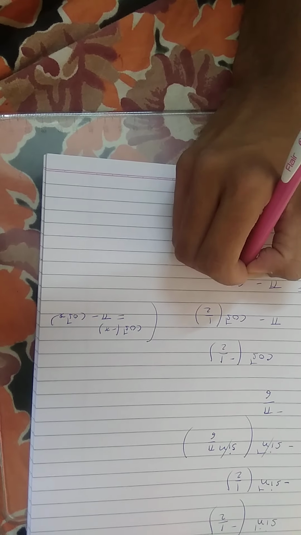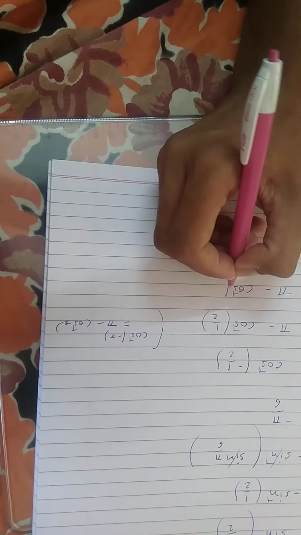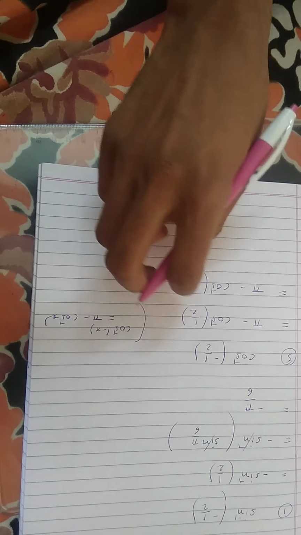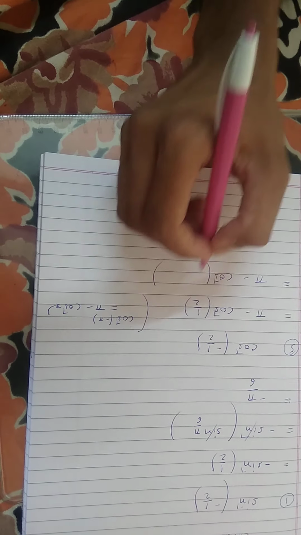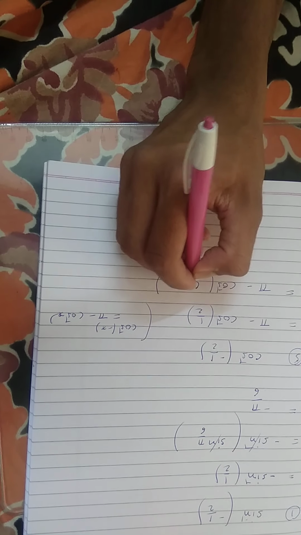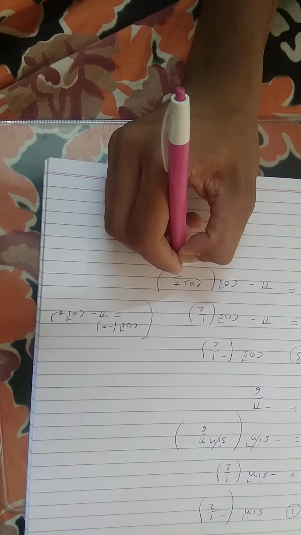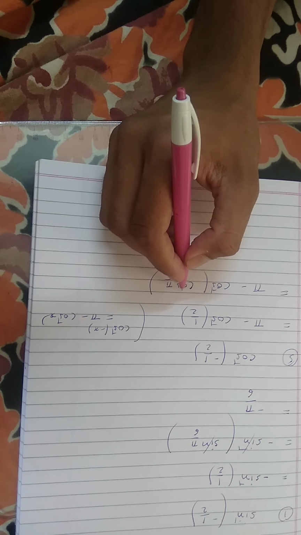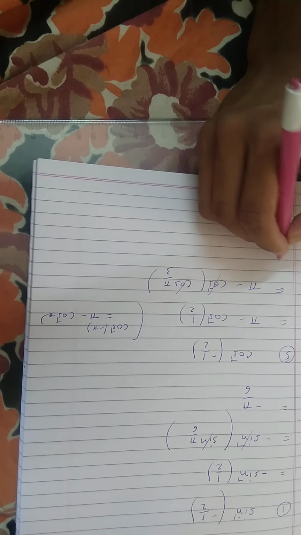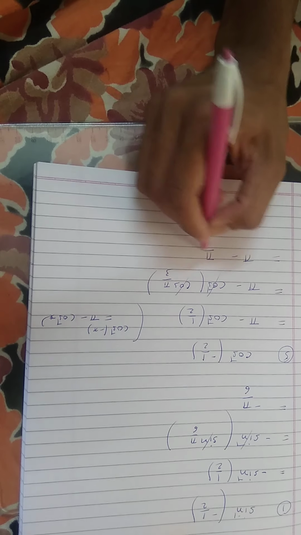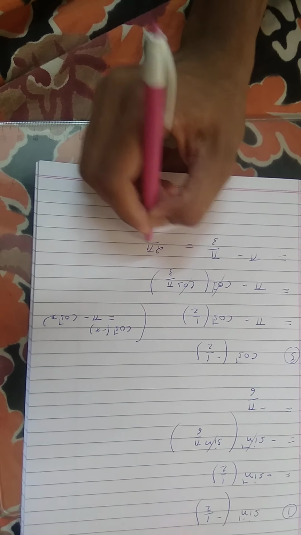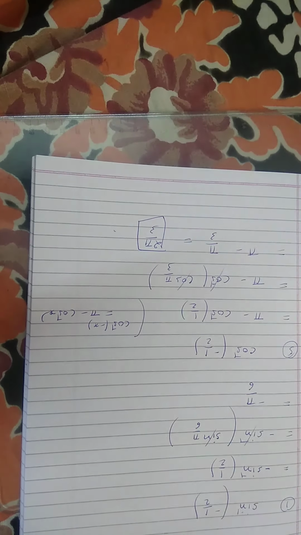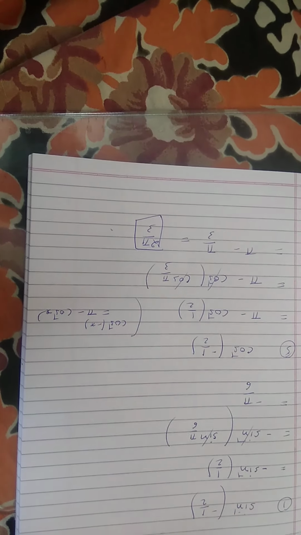The value 1 by 2 in terms of cos is cos pi by 3. So cos inverse cos cancels. So pi minus pi by 3 is equal to 2 pi by 3. This is the answer.